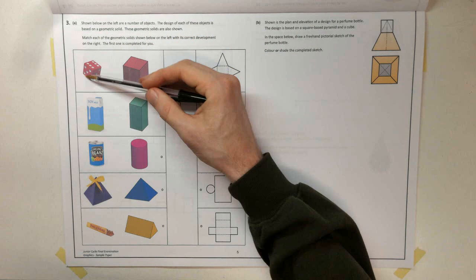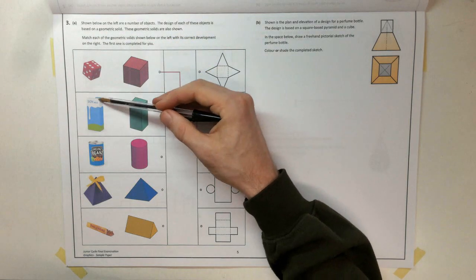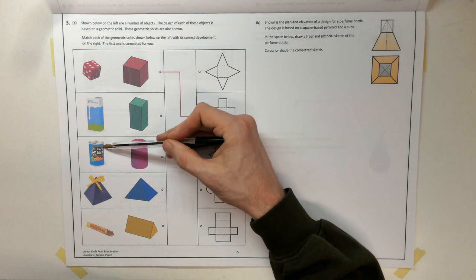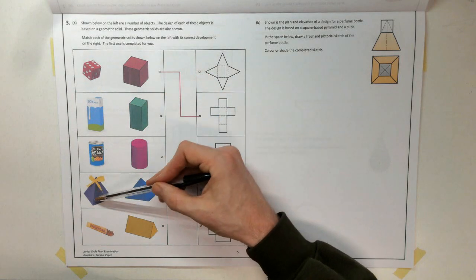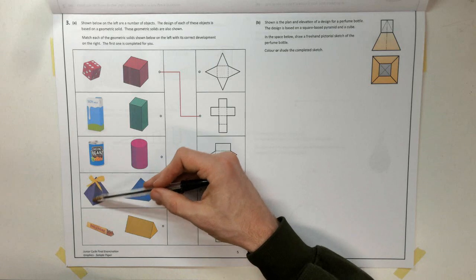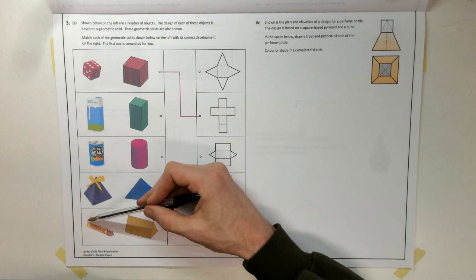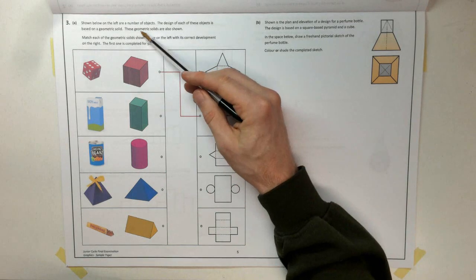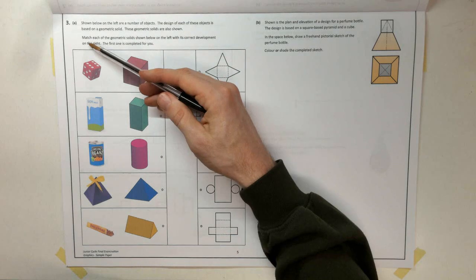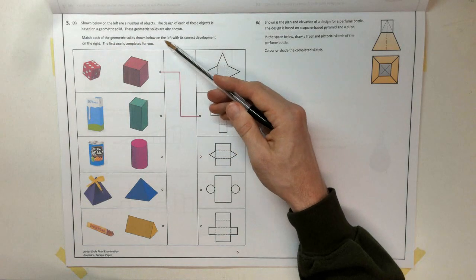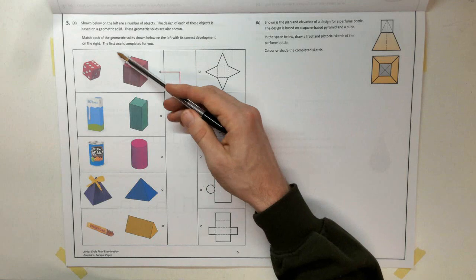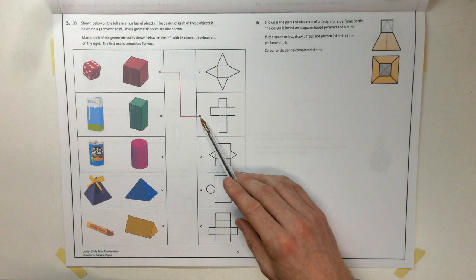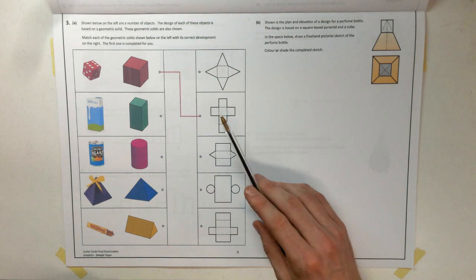So we've got our dice, which is a cube, we've got our soy milk, which is a cuboid, we've got our tin of beans, which is a cylinder, just some wrapped gift in the shape of a pyramid, and we've got our Toblerone, which is our triangular prism. These geometric solids are also shown. So, match the geometric solid shown below on the left with its correct development on the right. The first one has been completed for you. So we've got our dice, which is a cube, and it's matched with the development of our cube.